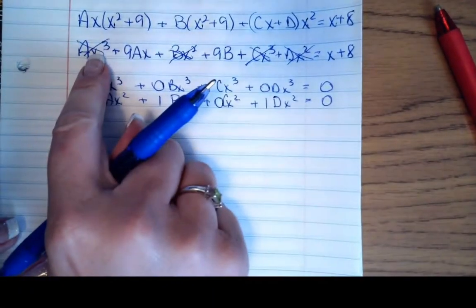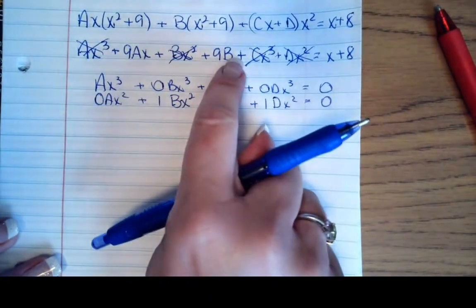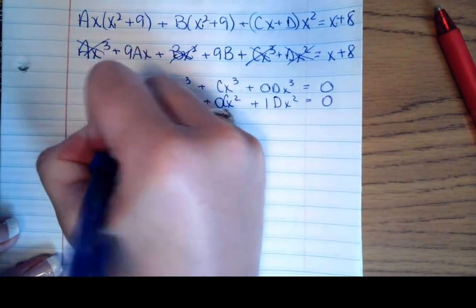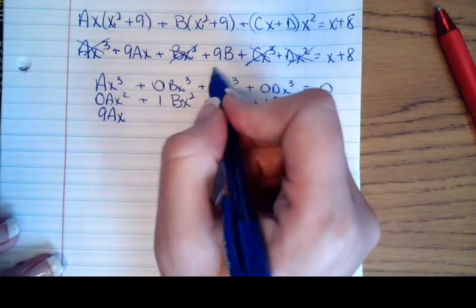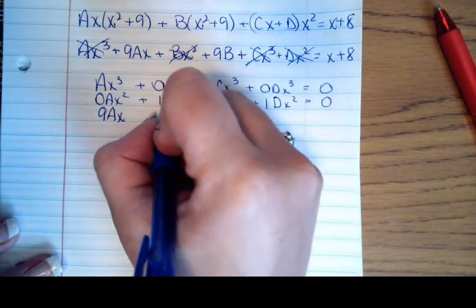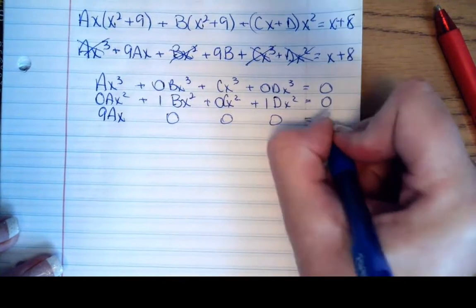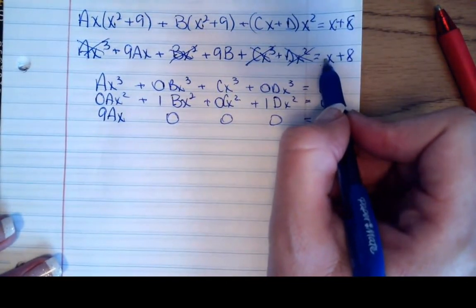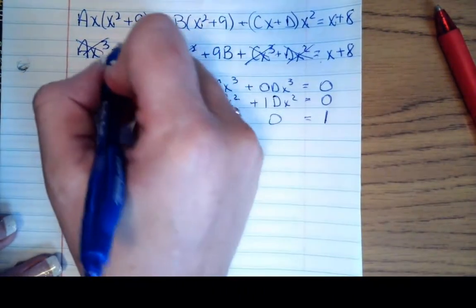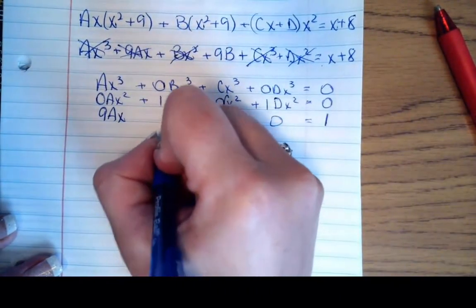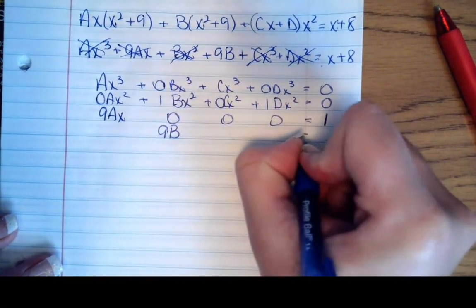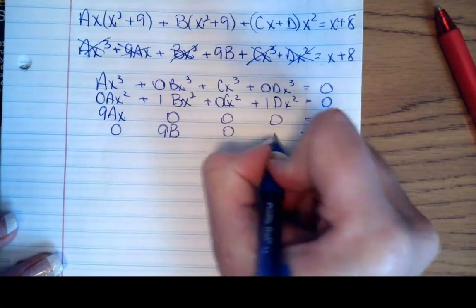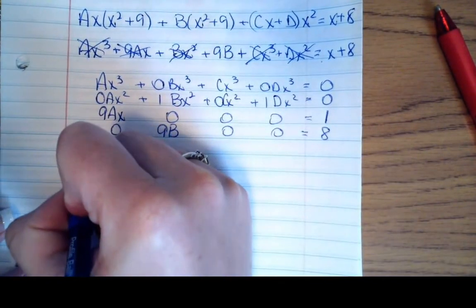So now I'm left with just the x's and the constants. So in the x row, I've got 9 a's. I've got no bx's, no cx's, and no dx's. So these are all 0, 0, 0, but I've got 1 over here. Okay, so I've got a single x over here. And now that's done, so that leaves me with 9b equals 8. So I've got no constants, no constants, no constants. So that was the hard part.